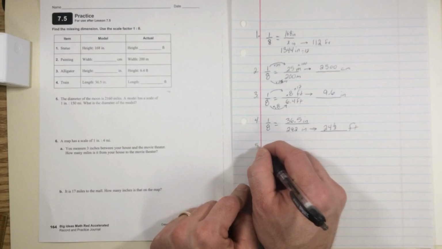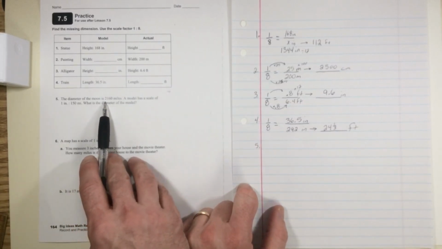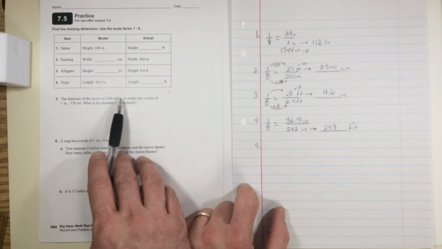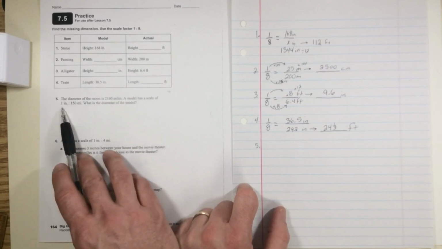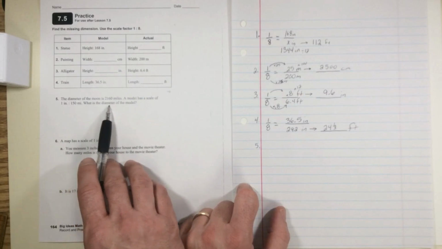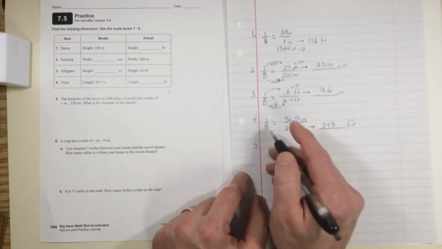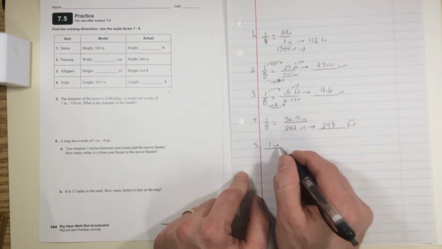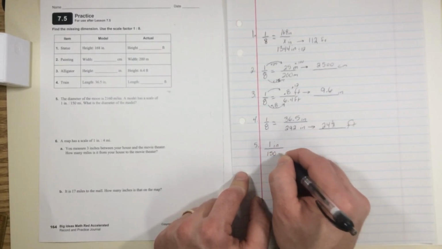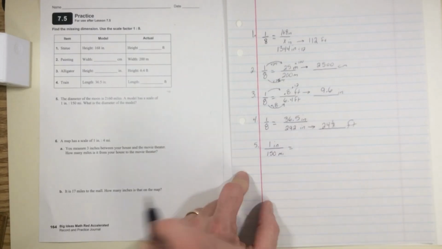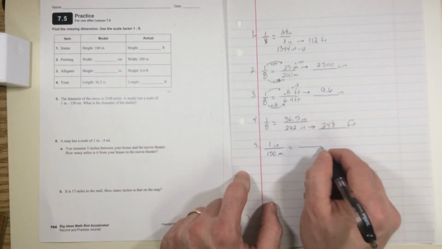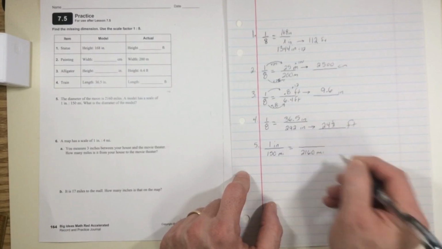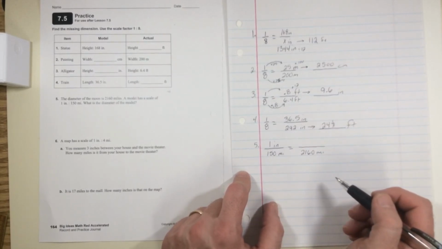And number 5, the diameter of the moon is 2,160 miles. A model has a scale of 1 inch to 150 miles. What's the diameter of the model? So this time we don't have a scale factor, we just have a scale, which means it includes some units. 1 inch, 150 miles. And they told us the moon, that's the actual thing, is 2,160 miles. And we want to know how many inches that is.